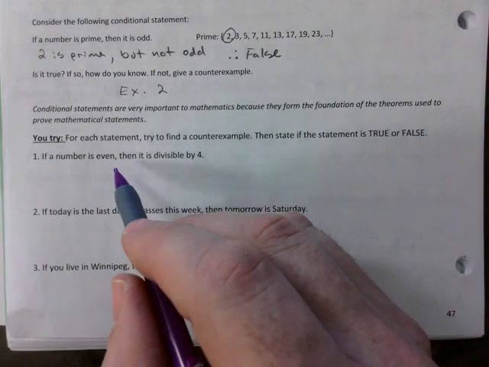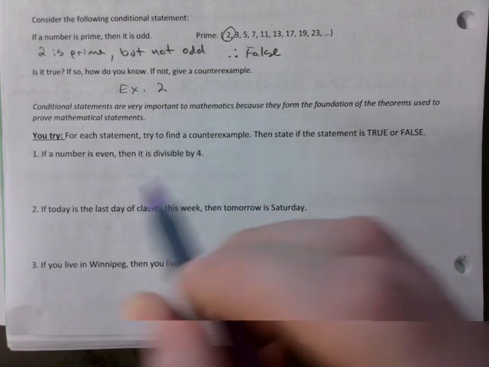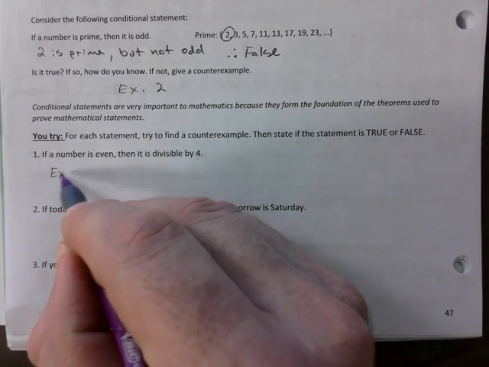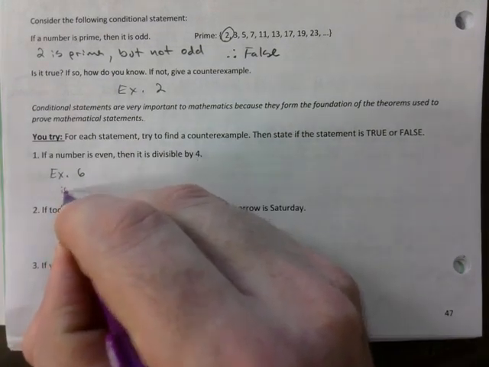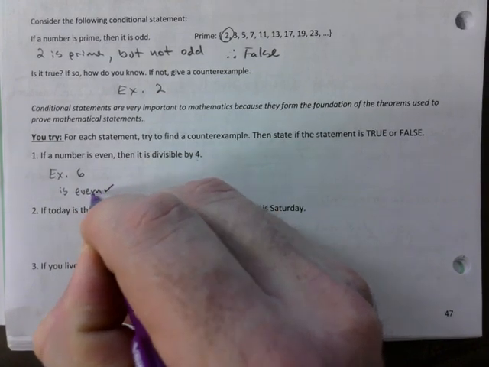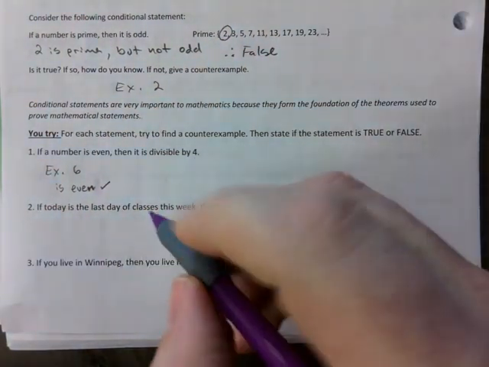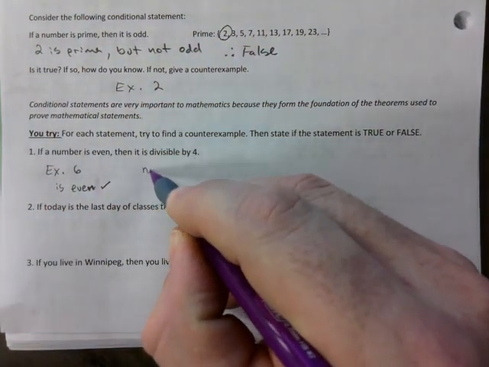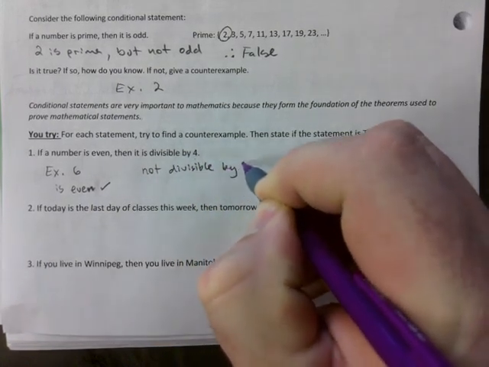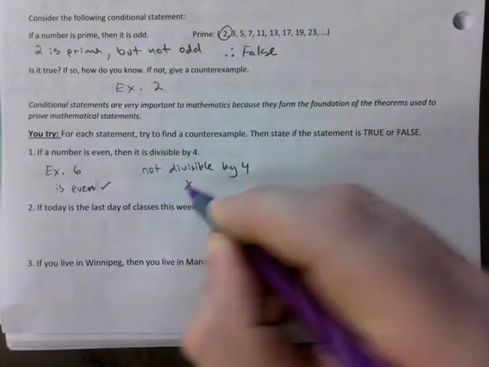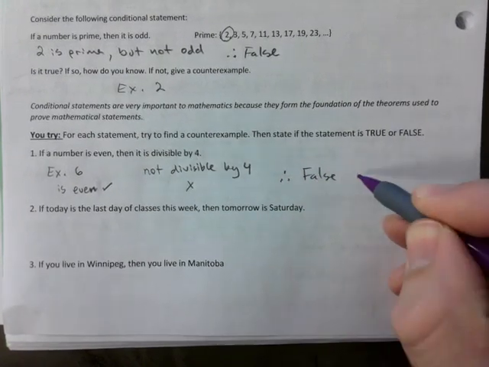If the number is even, then it is divisible by 4. So you can think of, I'm just going to say, example 6. 6 is even, correct? Even. Check. It's even, but it's not divisible by 4. So that part fails. So this is true, false, therefore a false statement.